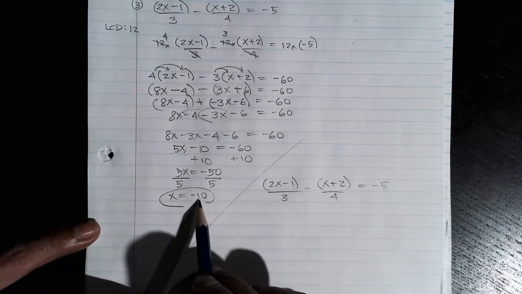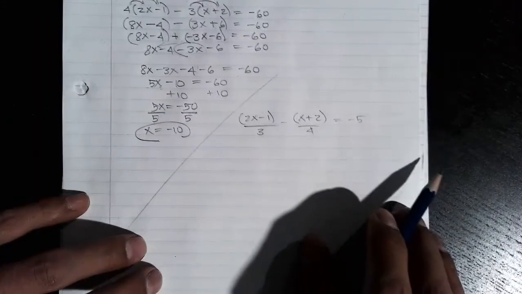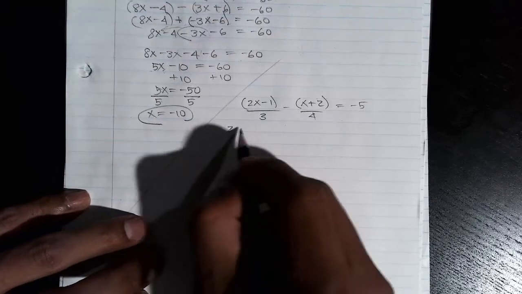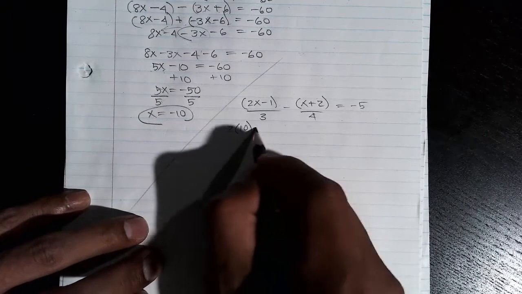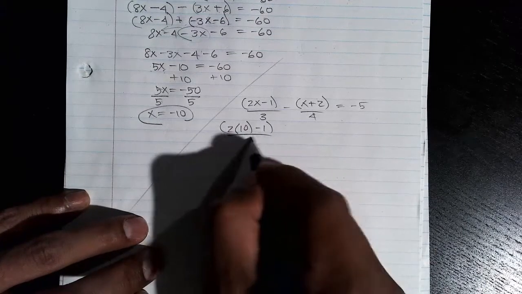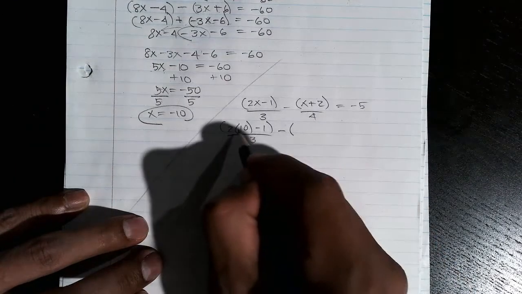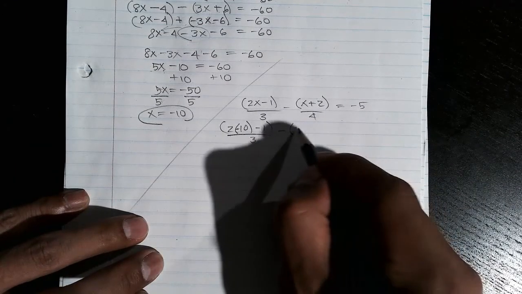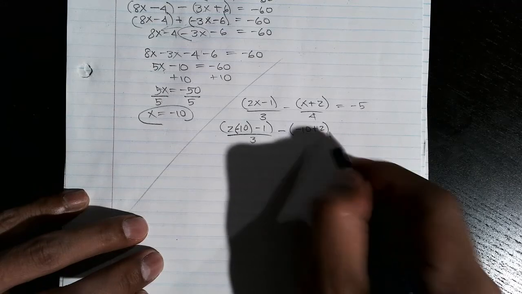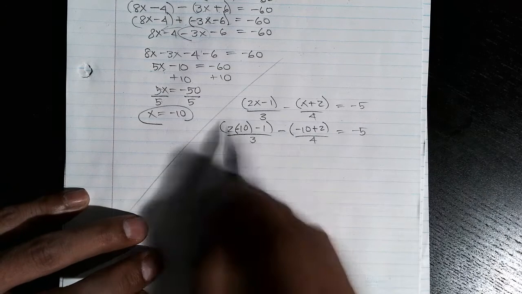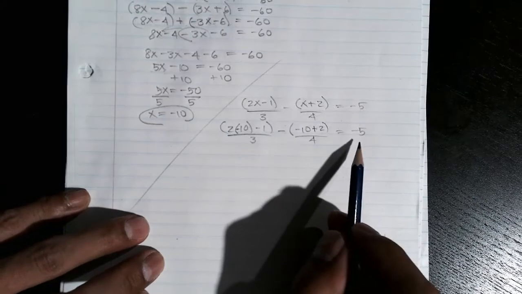Substitute this negative 10 where we see this x. Okay, so this would be 2 times negative 10 minus 1, still in brackets. Negative 10 plus 2 over 4 over here. And is all this, in other words, going to be equal to negative 5?